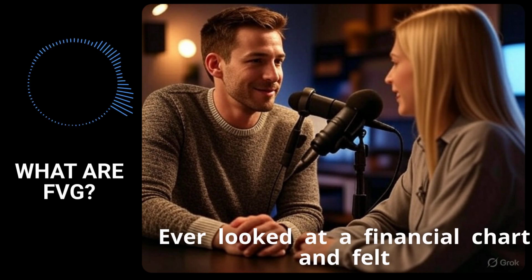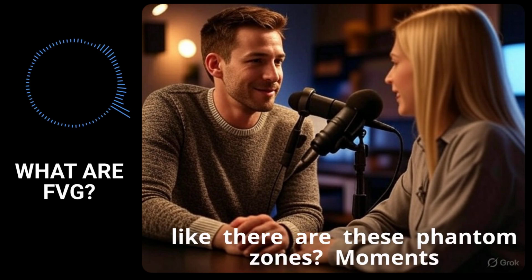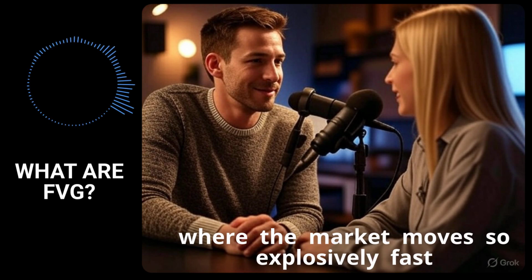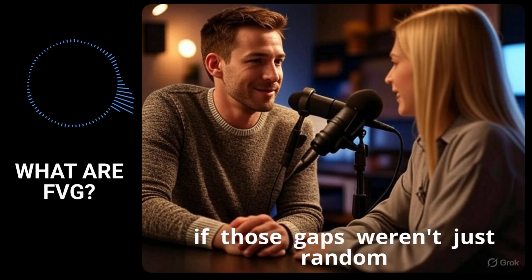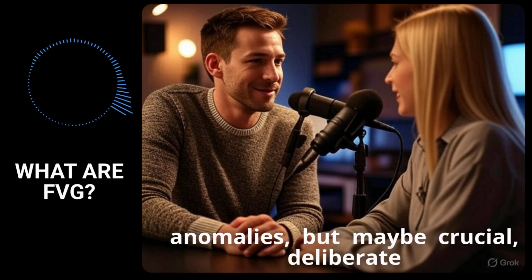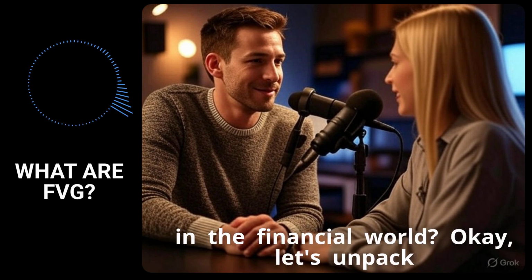Ever looked at a financial chart and felt like there are these phantom zones? Moments where the market moves so explosively fast it left a literal void in its wake. What if those gaps weren't just random anomalies, but maybe crucial, deliberate clues left behind by the biggest players in the financial world? Okay, let's unpack this.